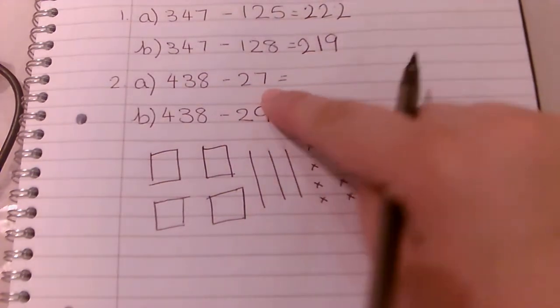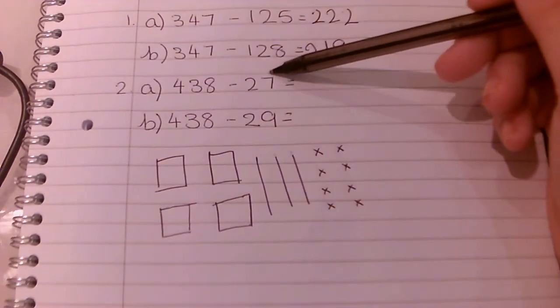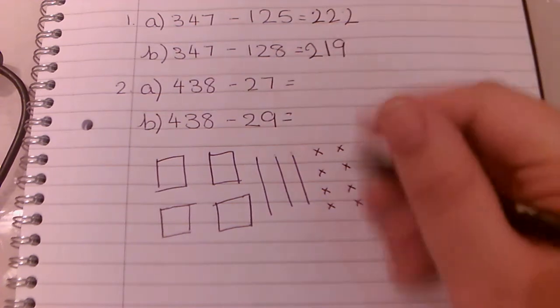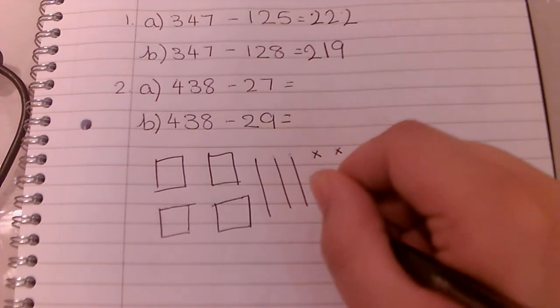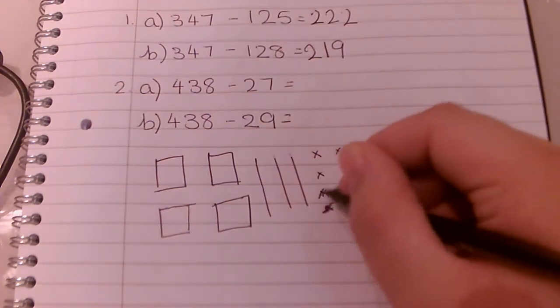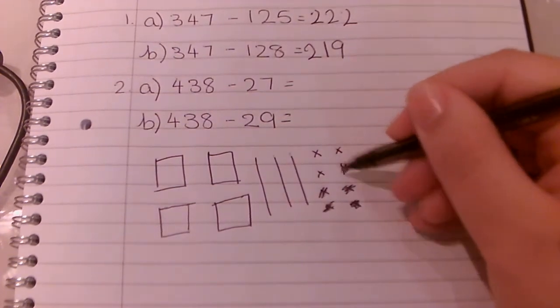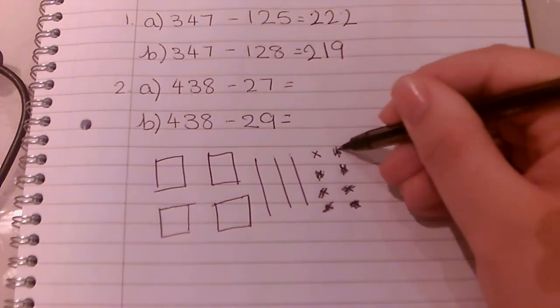And we're going to be taking away 27. So remember, we always start with the ones. So how many ones do we have to take away? We have to take away 7 ones. So let's make sure they're really clearly squiggled out. 1, 2, 3, 4, 5, 6, 7.